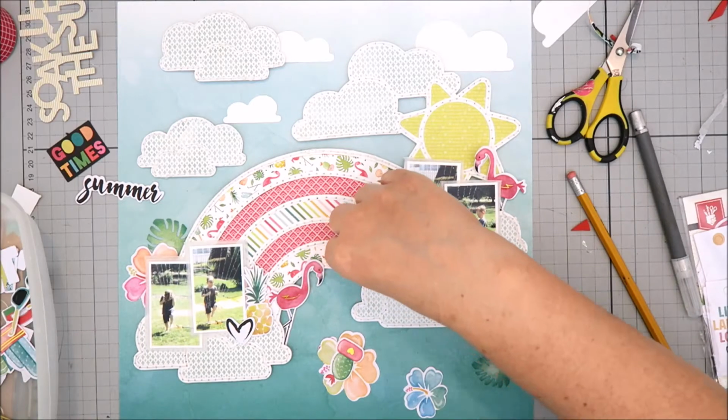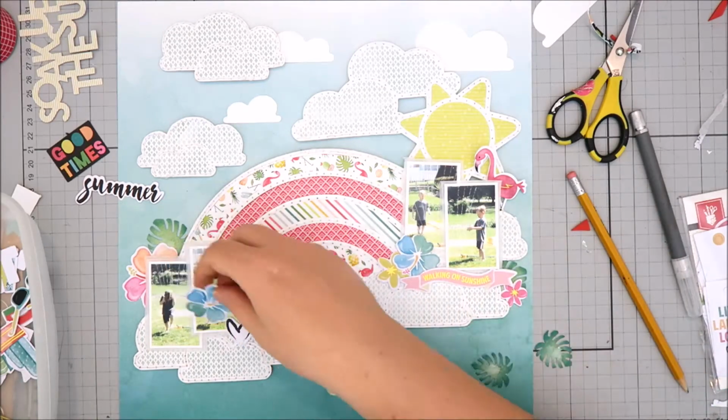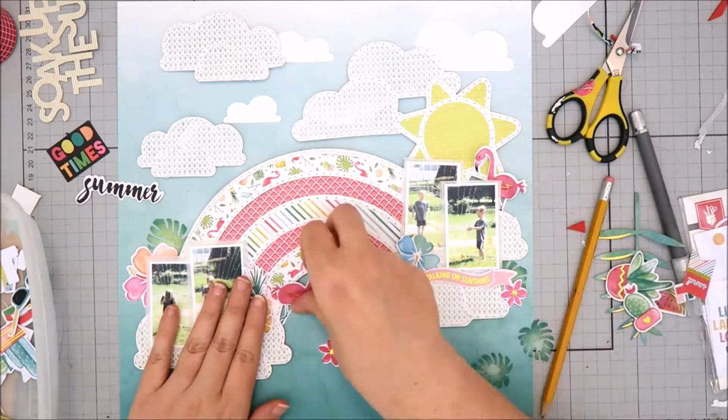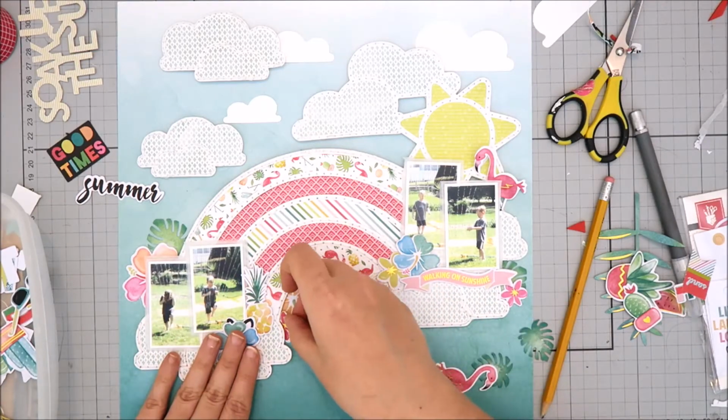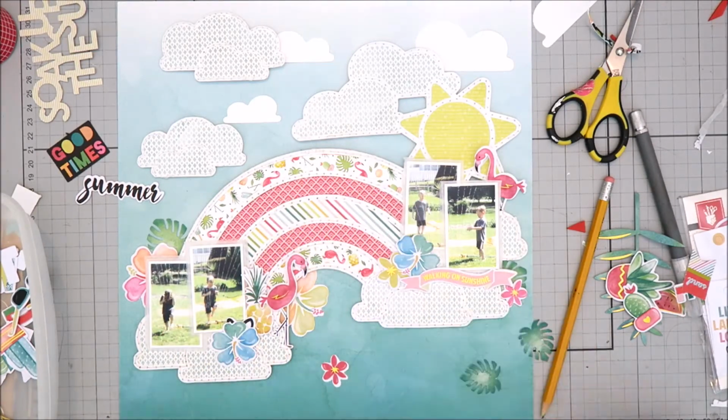Now, my layout is not based off the sketch or based off the instructions. I kind of went a completely different route. And it just goes to show that you definitely can use the cut file in more than one way.